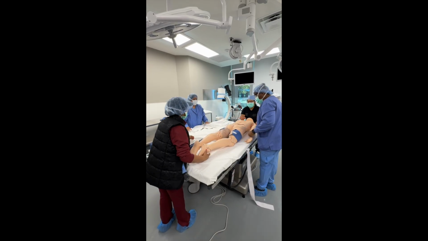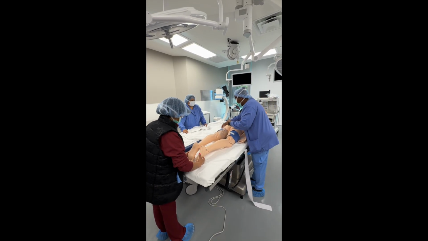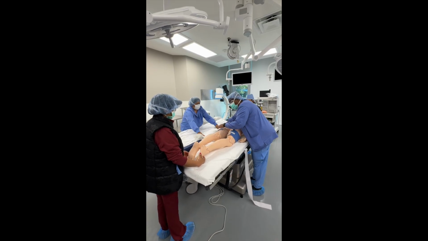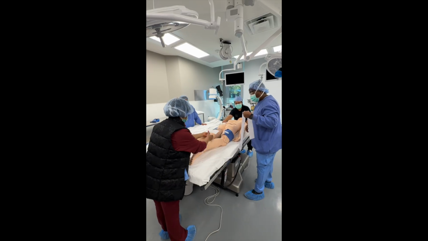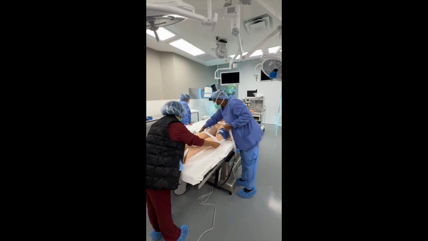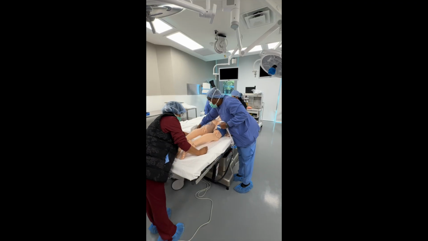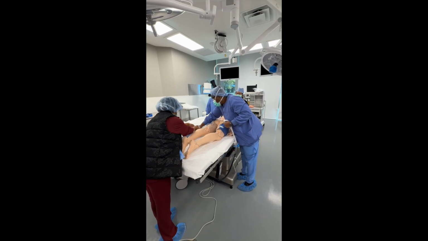Now that the patient has been flipped over, we're going to strap him in first, and then one person can hold the stretcher.